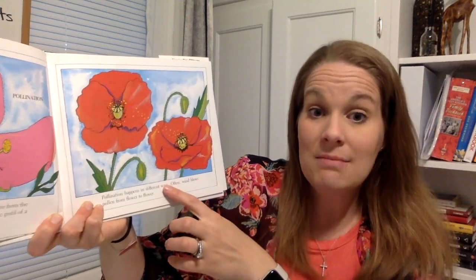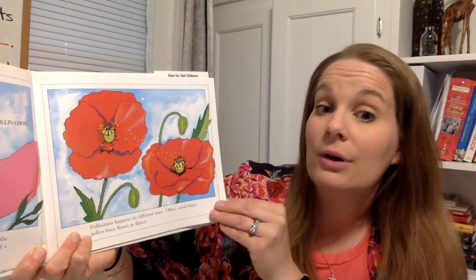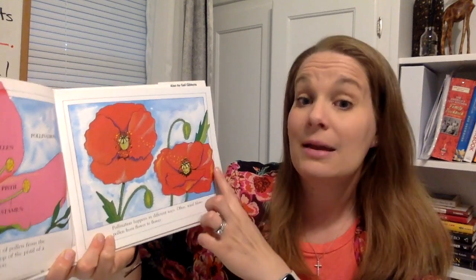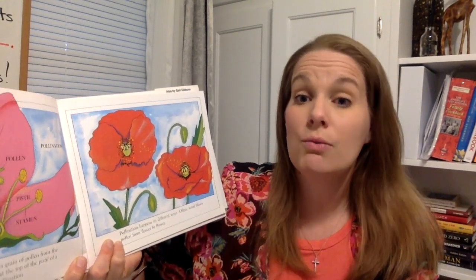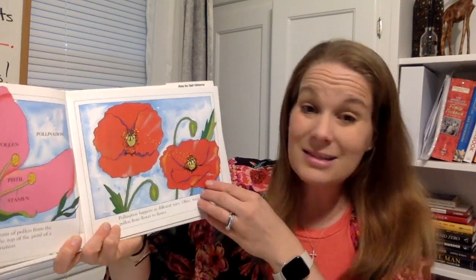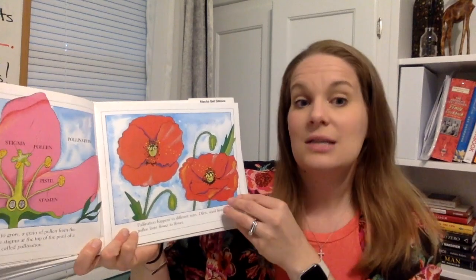Pollination can happen in many different ways. Often, it's just the wind that blows the pollen from flower to flower. Again, though, it has to be the same type of flower, a rose to a rose, a daisy to a daisy. It doesn't have to be the same color flower, but the same looking type of flower.